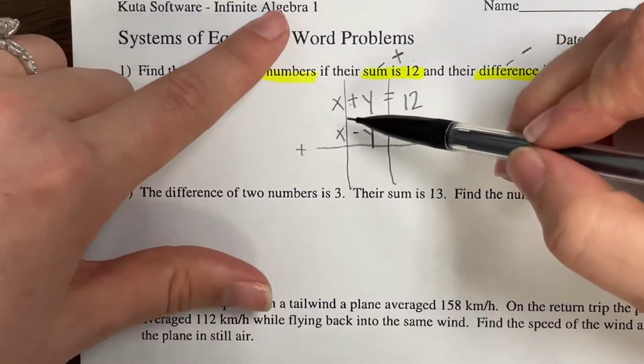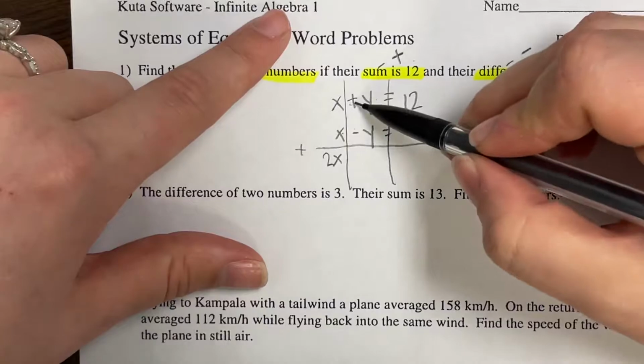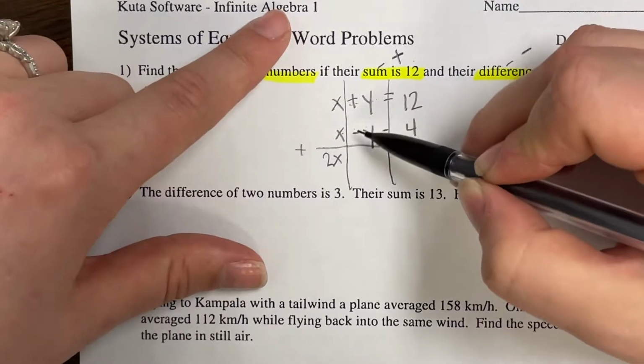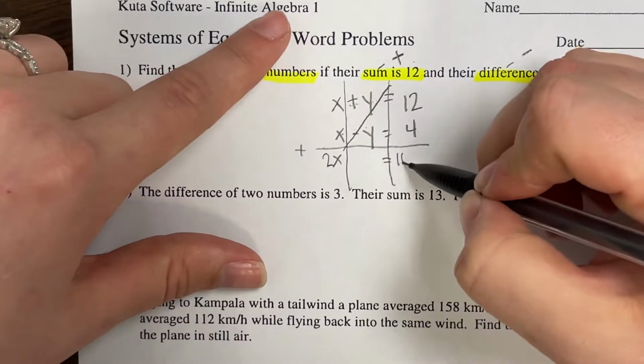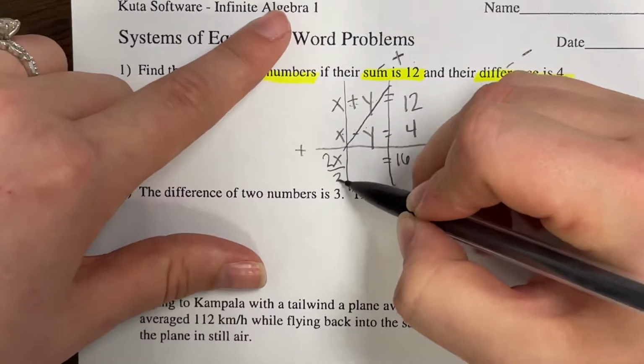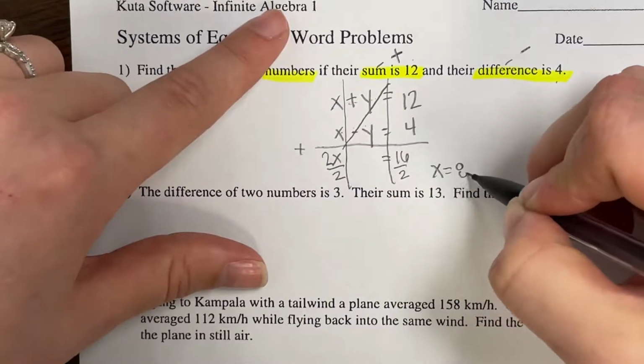If I add the equations together, X plus X is 2X. Positive Y plus a negative Y, that cancels them out. And 12 plus 4 is 16. Divide by 2 on both sides, and X equals 8.